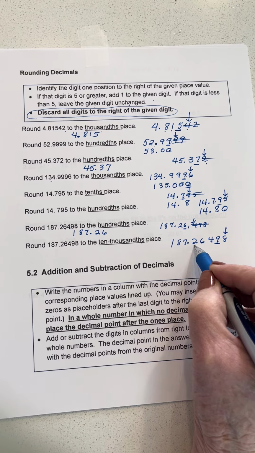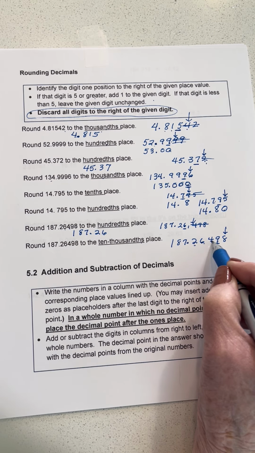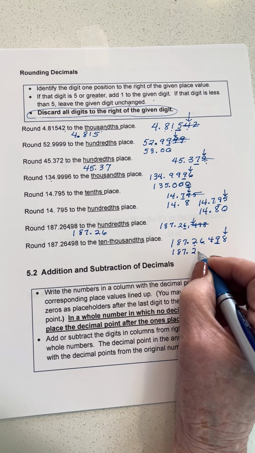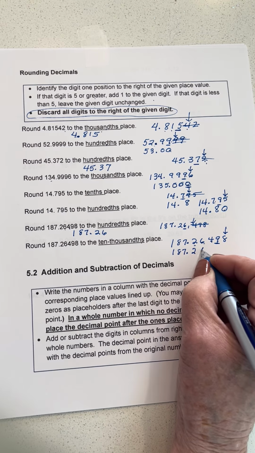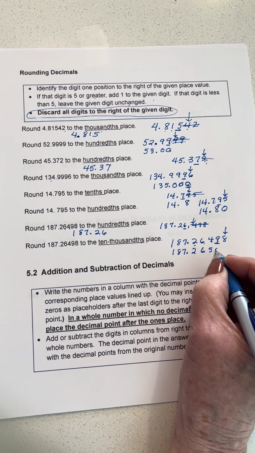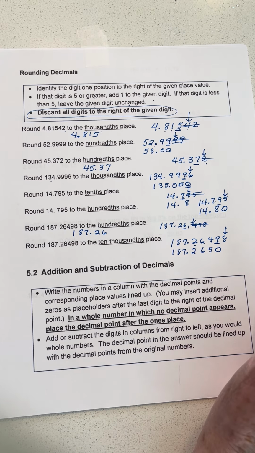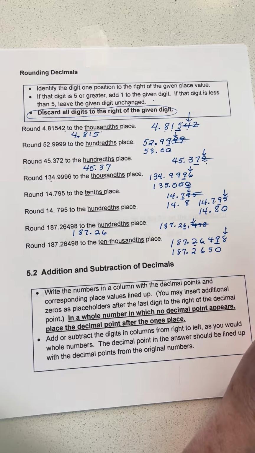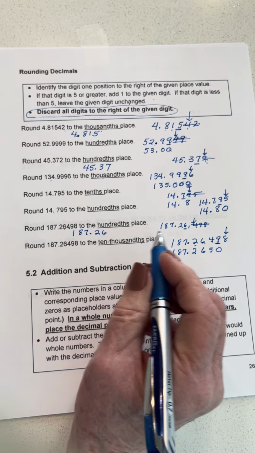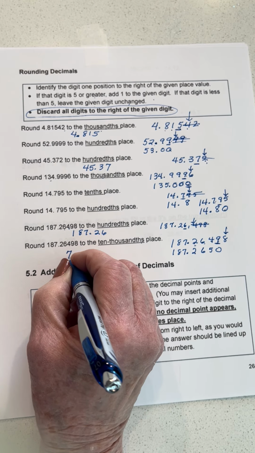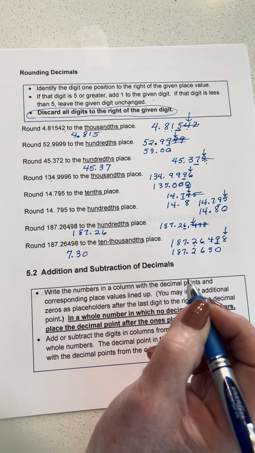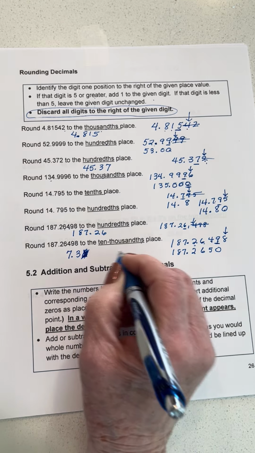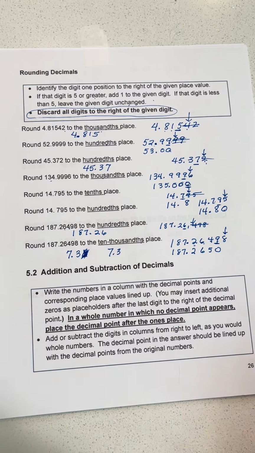Instead of 2,649, it's going to be 187 and 2,650 ten thousandths. You have to be careful. If I ask you to round a number to the tenths and you wrote this, that would not be correct. We need tenths. 7 and 3 tenths.